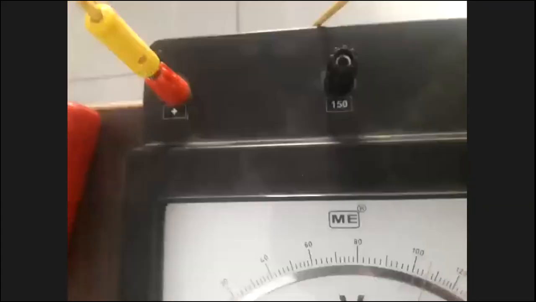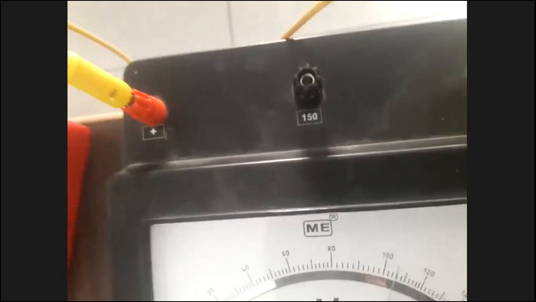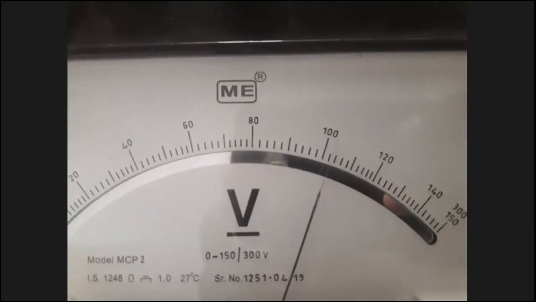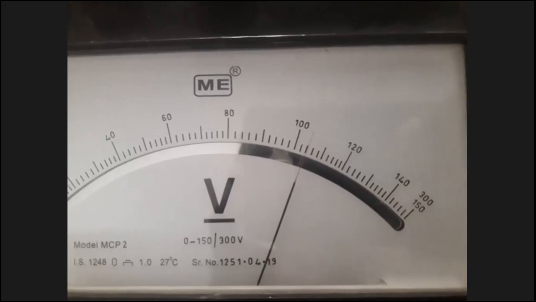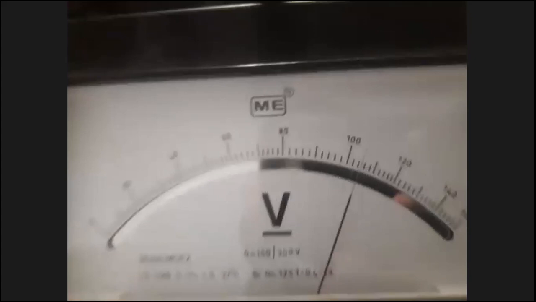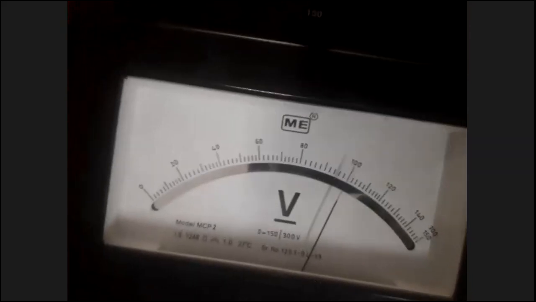What is the reading? 204. किती? 104 multiply by 2, that means 208. Okay, so supply voltage is 208.